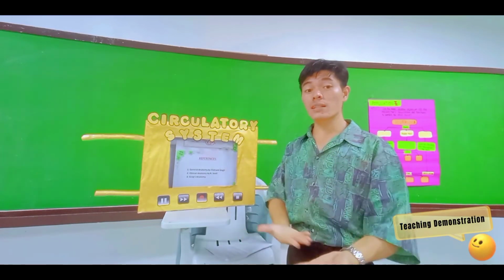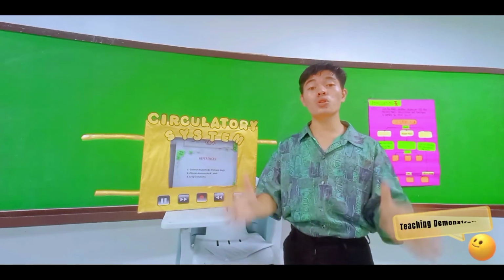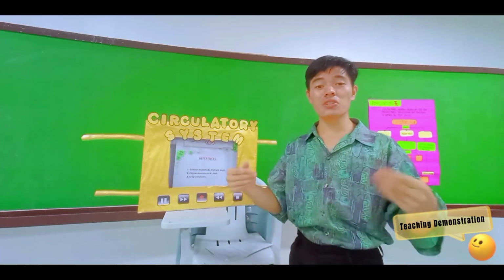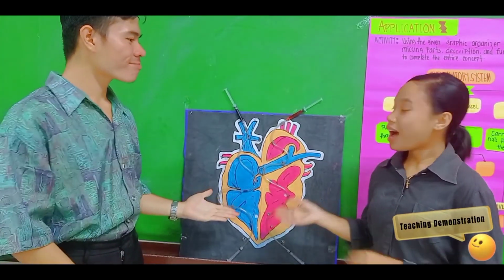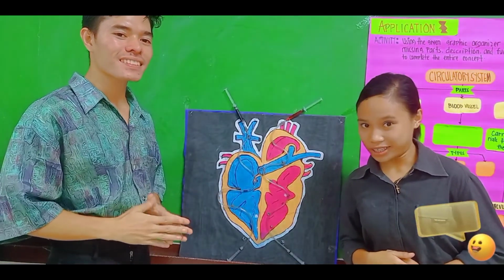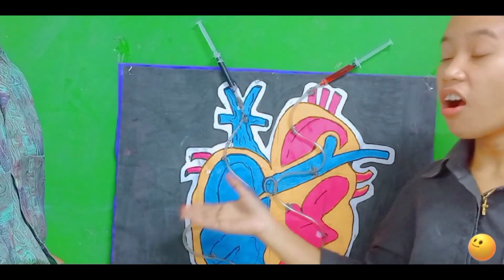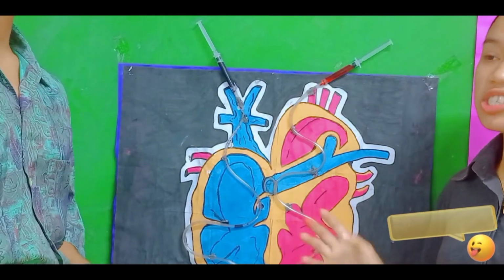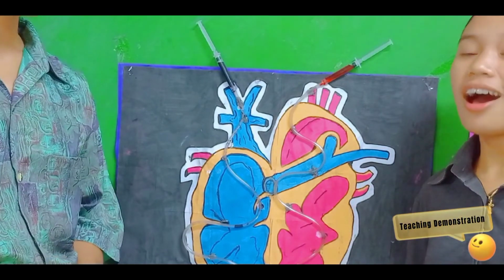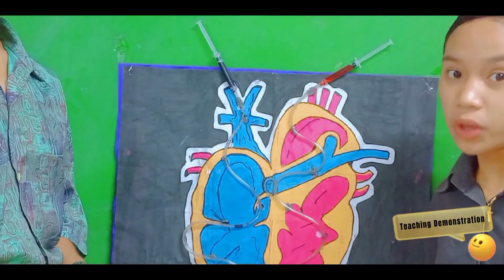This time, it's good for you to understand our topic more because we will be discussing and showing you how the flow of blood functions in our body, or in our heart specifically. Here is our model of how the blood circulates in our heart. All the oxygenated blood flows at the right part of your heart. We will not discuss the parts of the heart, which is another topic for another lesson. At this time, we will only show how the blood flows in our heart.